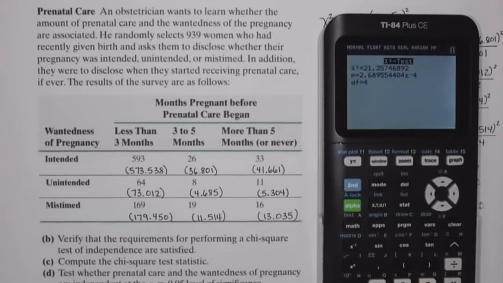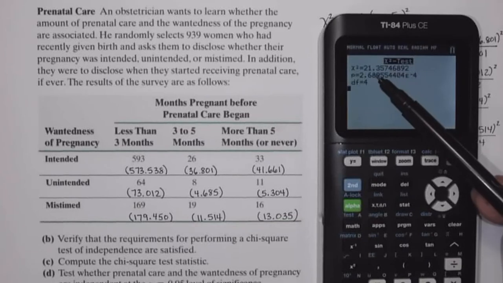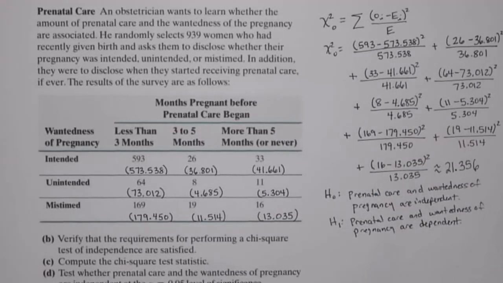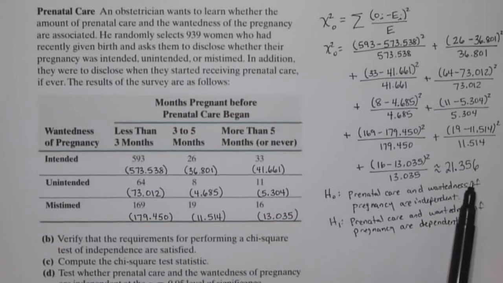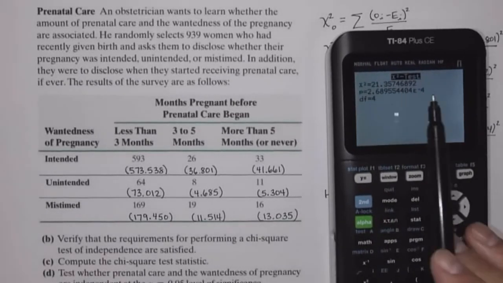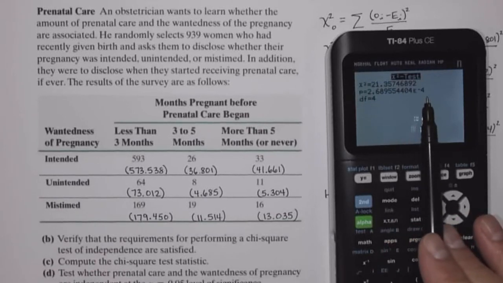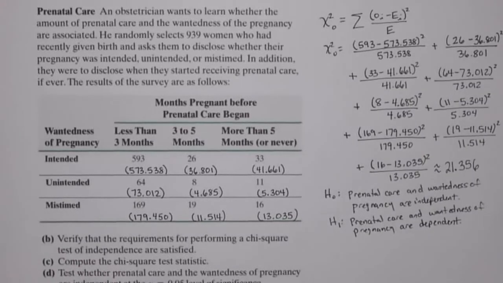So if I say calculate, my calculator calculates the chi-square test statistic, and so it gets 21.357. Now when we did it by hand, we got 21.356, but we have a little bit of error because we rounded these expected values. The calculator didn't round as much as we did, so it got a more accurate answer. Although a thousandth is not anything to be concerned about. The calculator also gives us the p-value, so 2.689 times 10 to the negative 4. Again, that's scientific notation like we obtained previously.